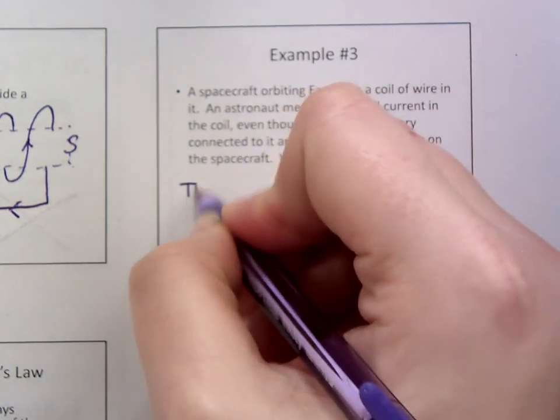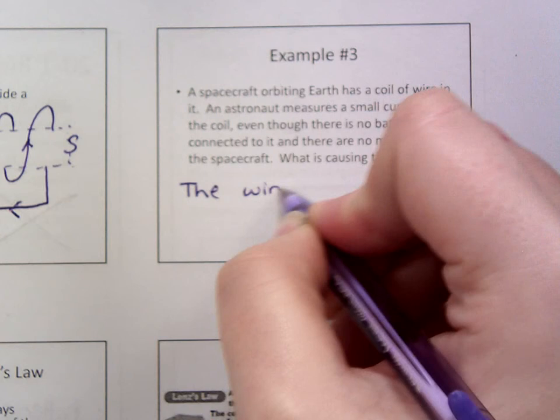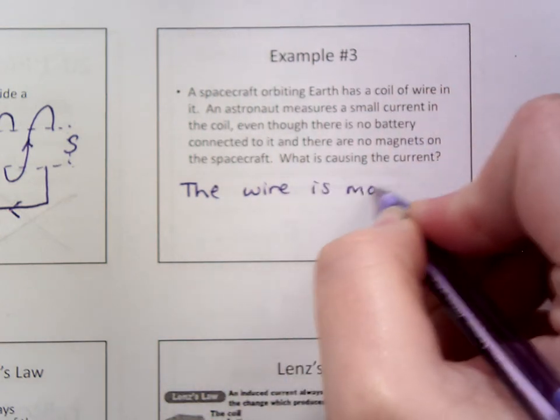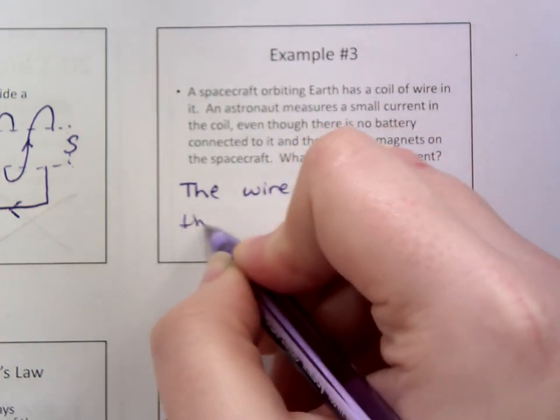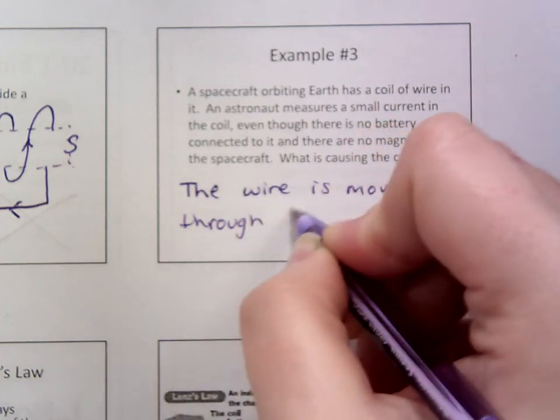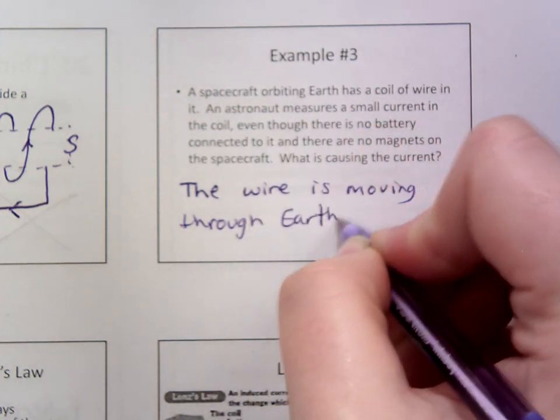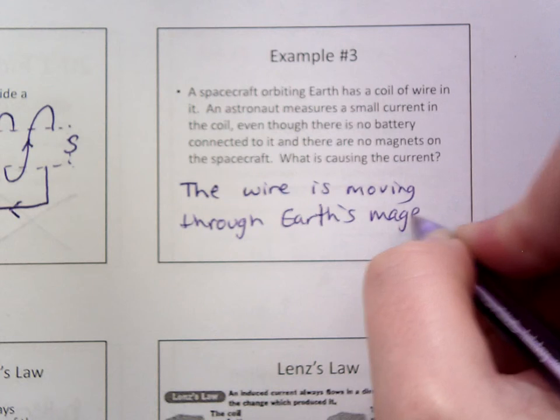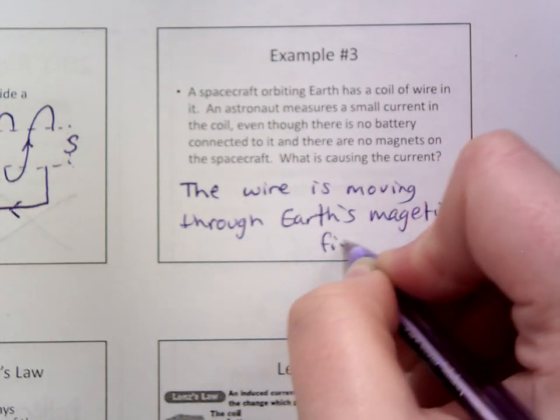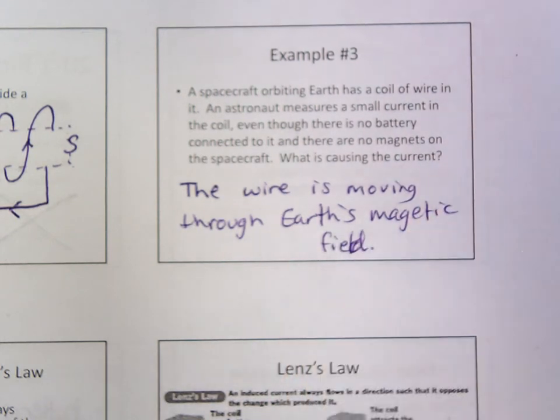The answer is that the wire is moving through Earth's magnetic field. And as the wire moves through Earth's magnetic field, it's cutting the field lines from that, which is creating current in the wire.